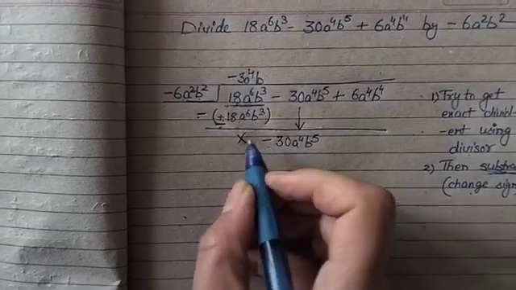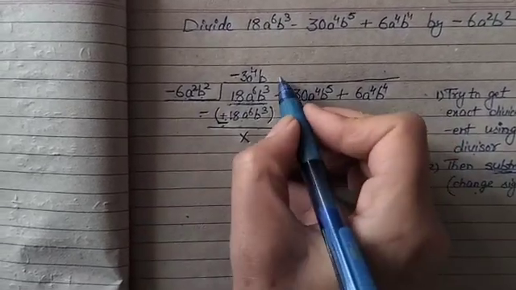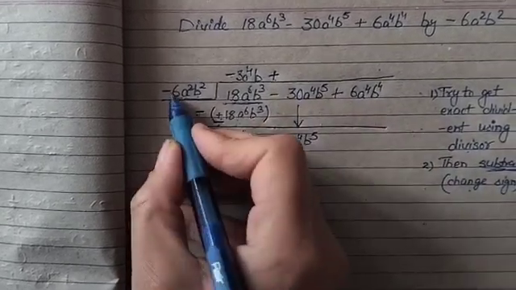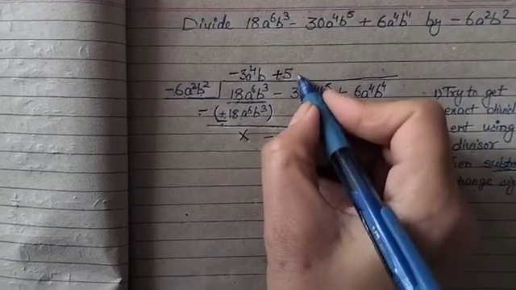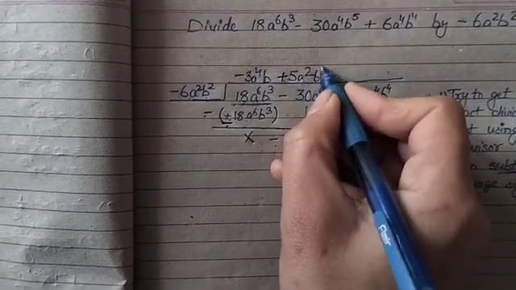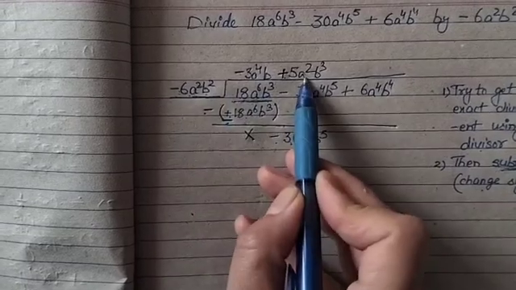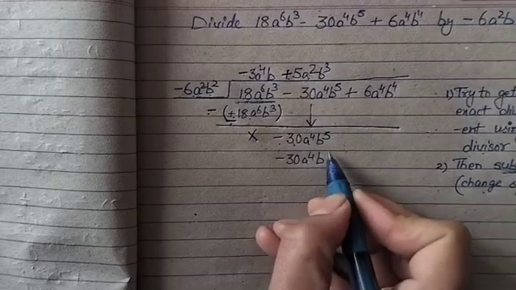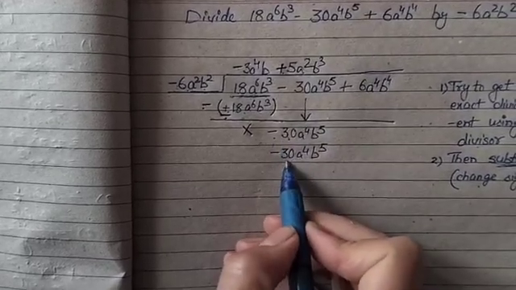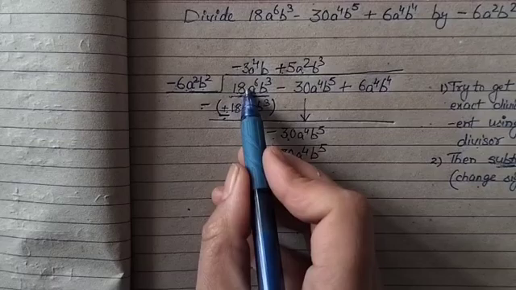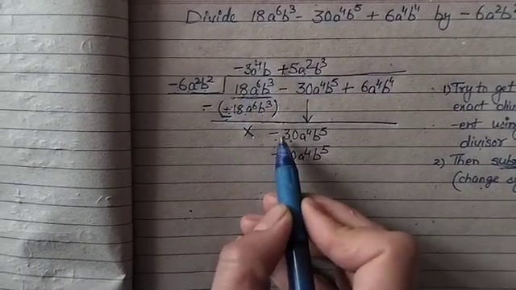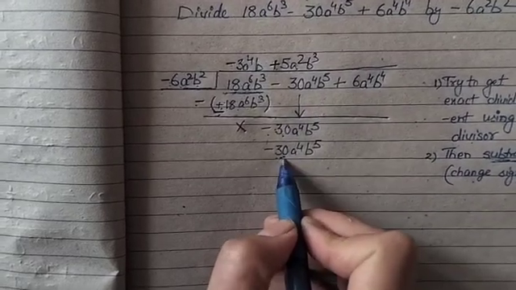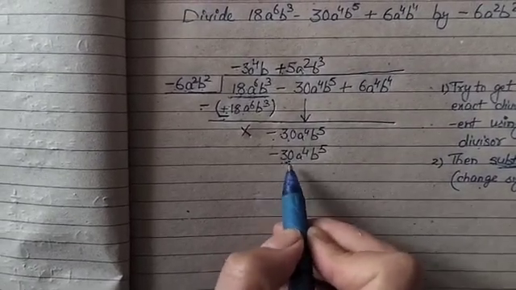You need a negative number and your divisor is negative, so you need to write a positive number in the quotient. This is 30, this is 6, so 5a square b3. So when you multiply this with this, you'll get minus 30a raised to power 4b raised to power 5. These numbers are always going to be the same. These are the same, positive and positive, then turned into negative. This is negative, this is negative. They are always going to be the same. Why? Because we made them the same. We are planning to keep them the same.